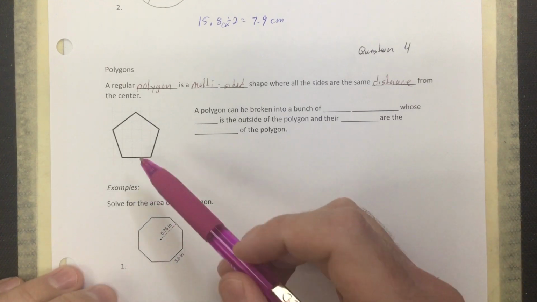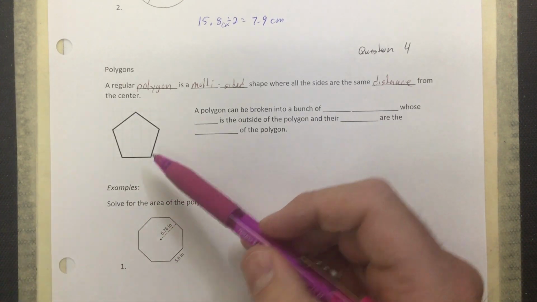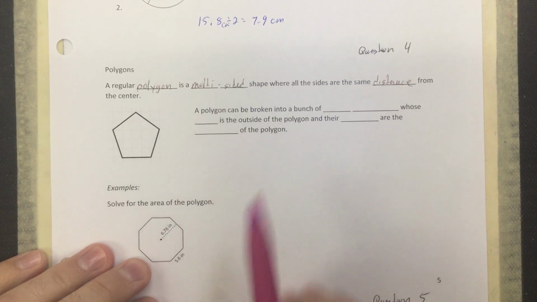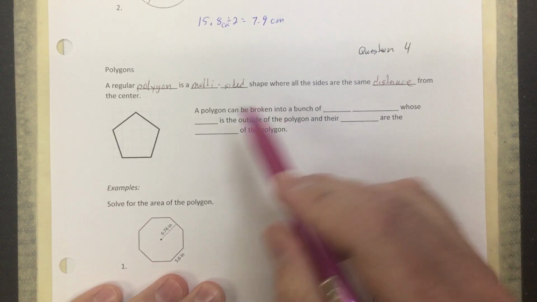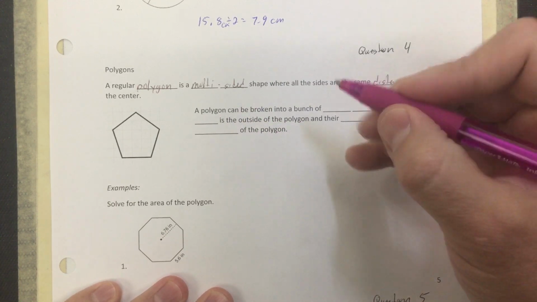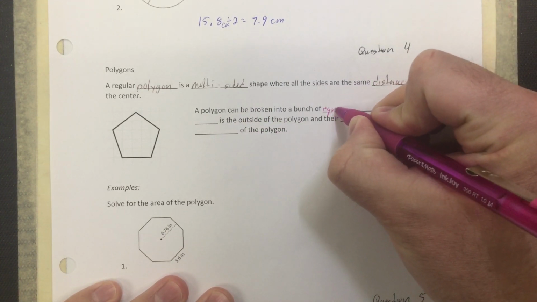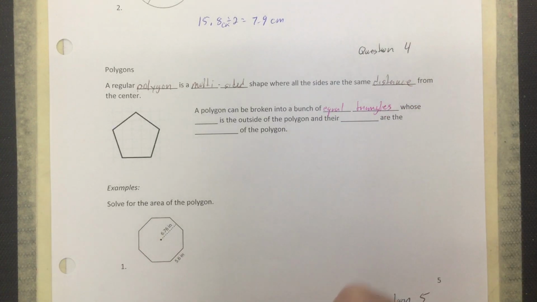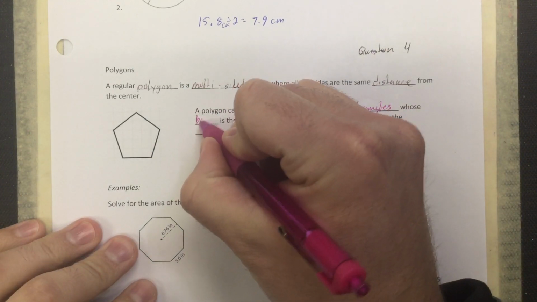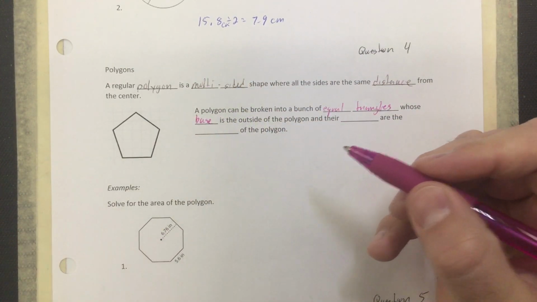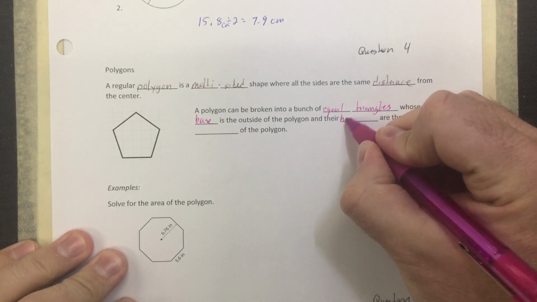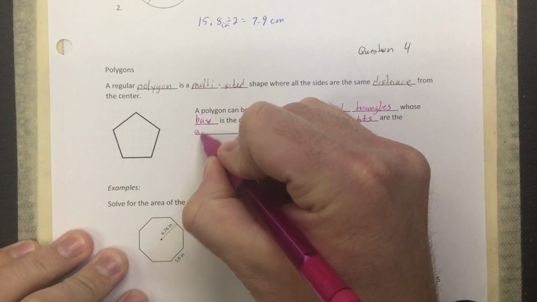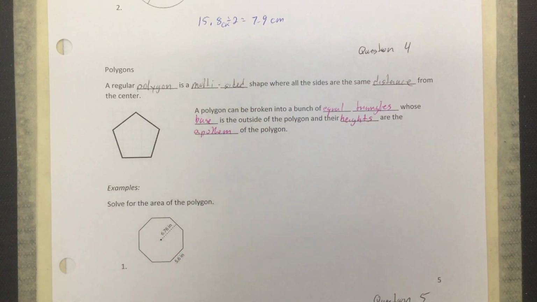Now this would also work with a regular triangle, so an equilateral triangle, all sides the same length, a square as well, but we have our own formulas for that, so we don't have to worry about that so much. Now, a polygon can be broken into a bunch of equal triangles whose base is the outside of the polygon, and their height, or heights, are what we call the apothem of the polygon.